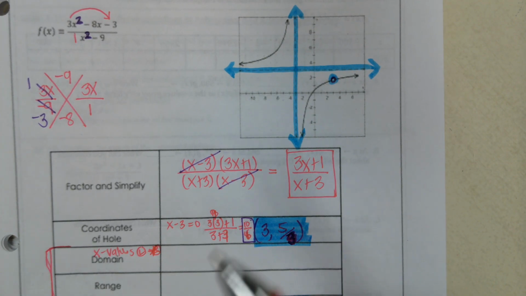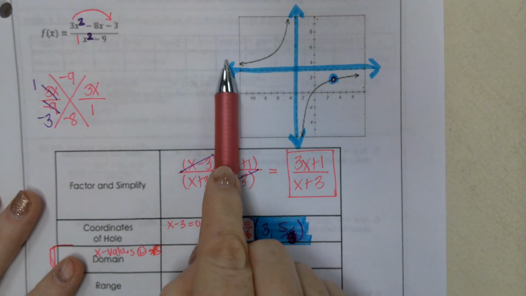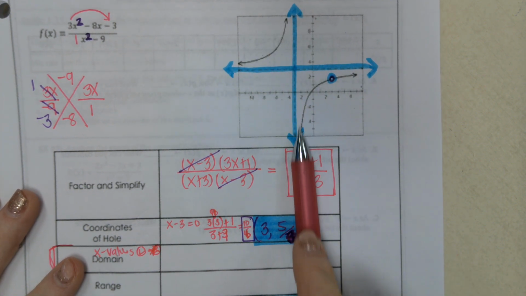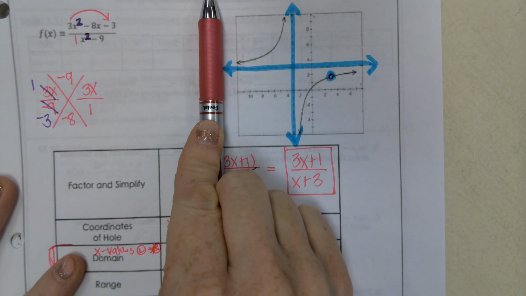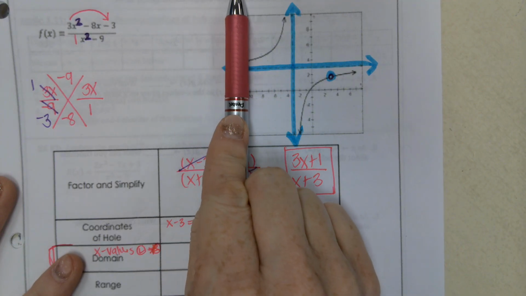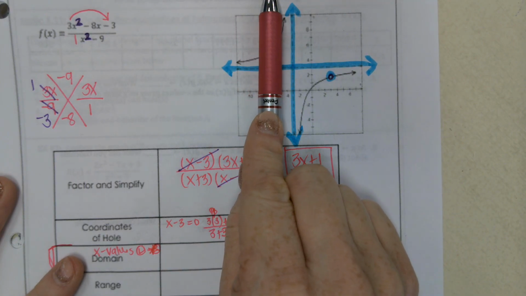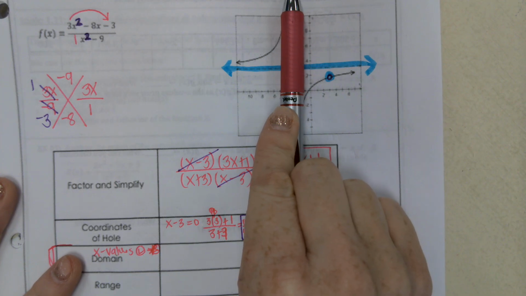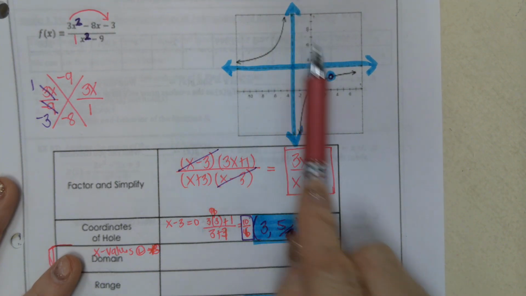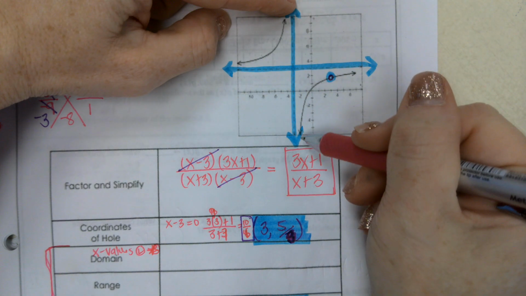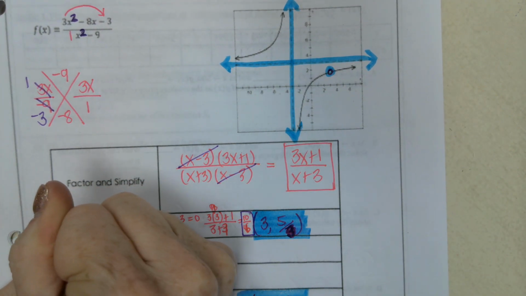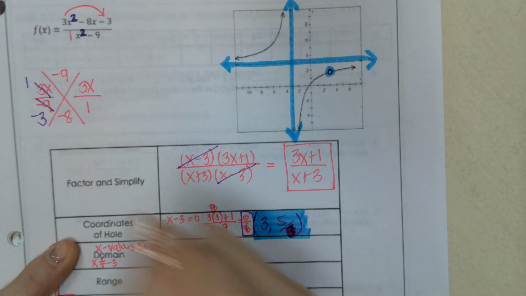Now, reading this graph from left to right, I have this little curvy part right here, and then I have this little curvy part down here. There is nothing that is off limits from the left to the right until I get to this vertical asymptote. Do you agree that nothing is crossing over that? It's actually converging to it. Okay? So right here, I'm going to say that X does not equal -3.